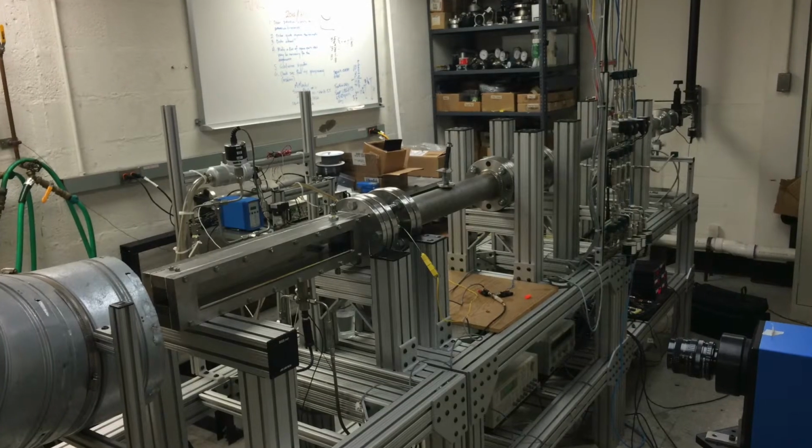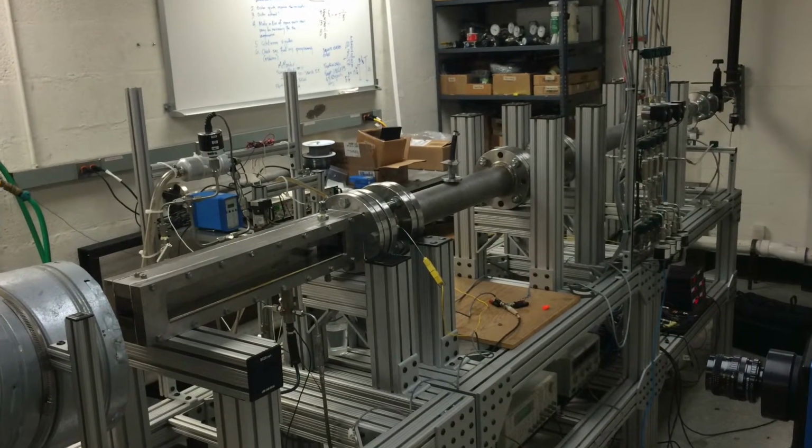Okay, so to close out, we're going to show the different components of the experiment.